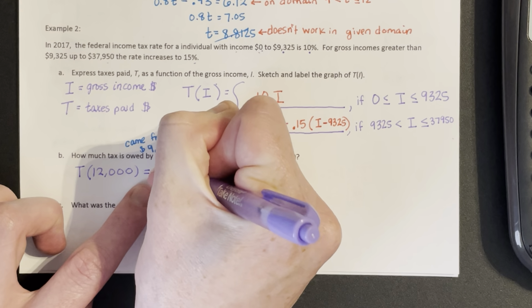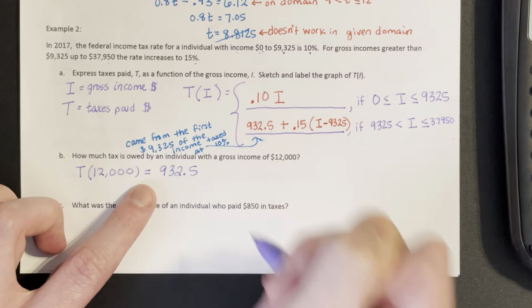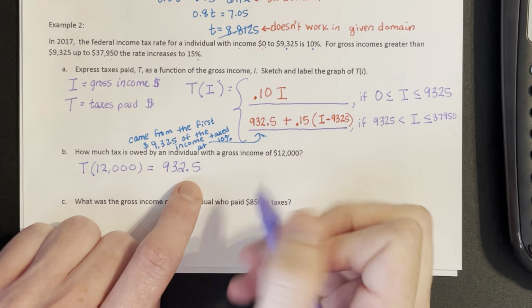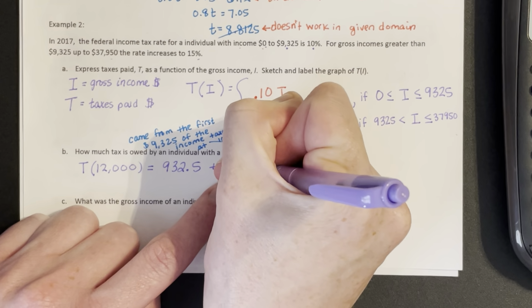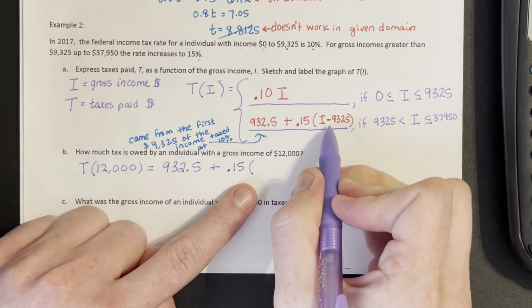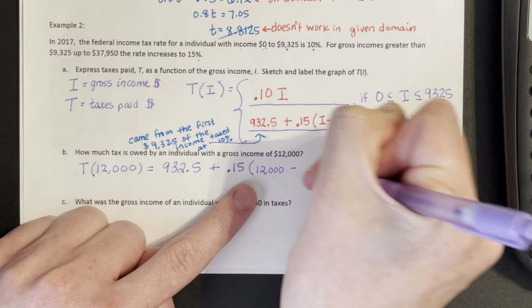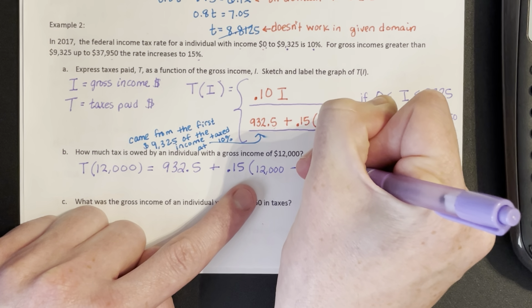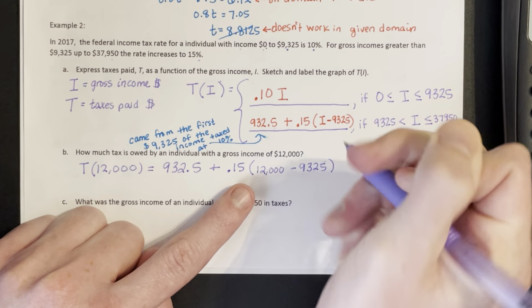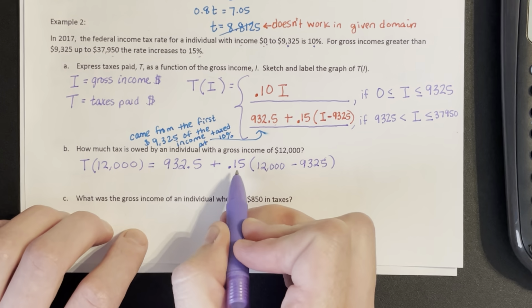So that is 932.5. So $932.5 plus 15% of everything over 9,325. So I had $12,000 and I'm subtracting 9,325 because I've already taxed some of it. We're only taxing the amount over at 15%.